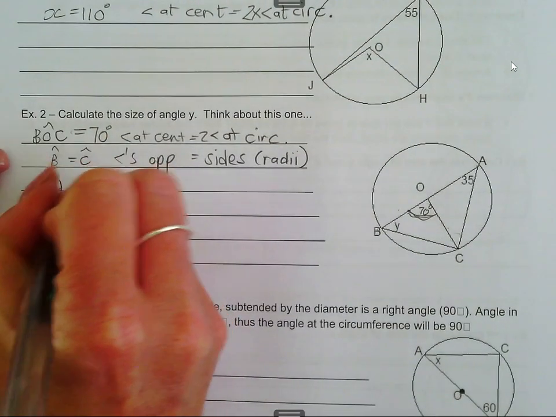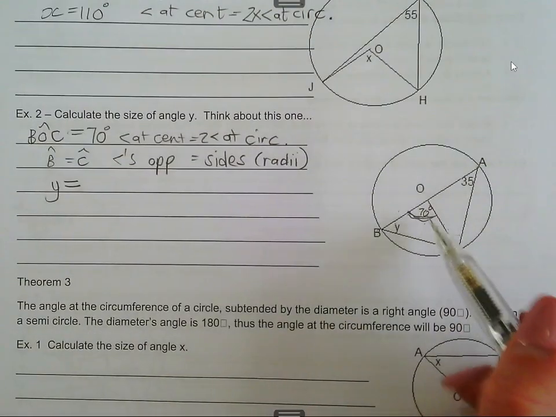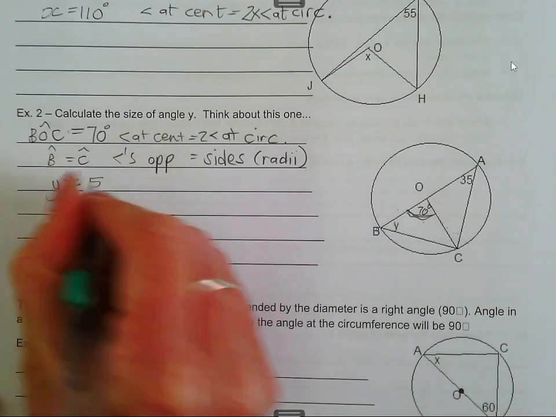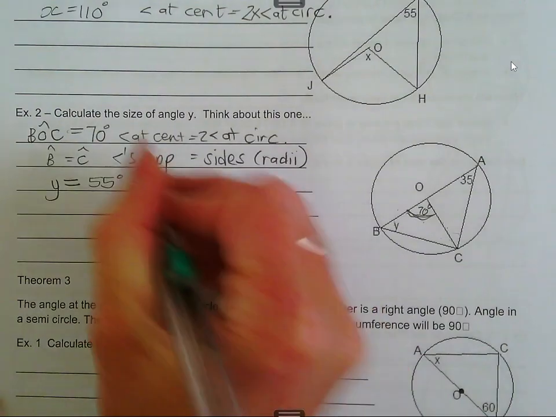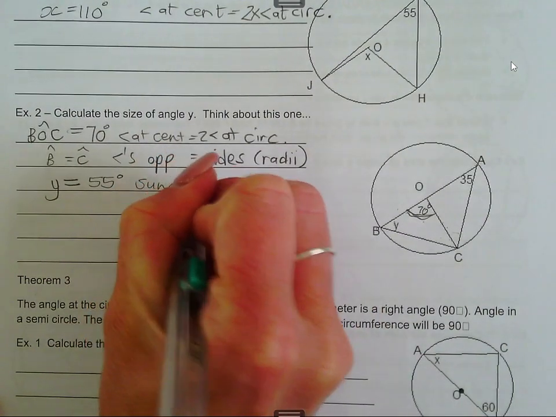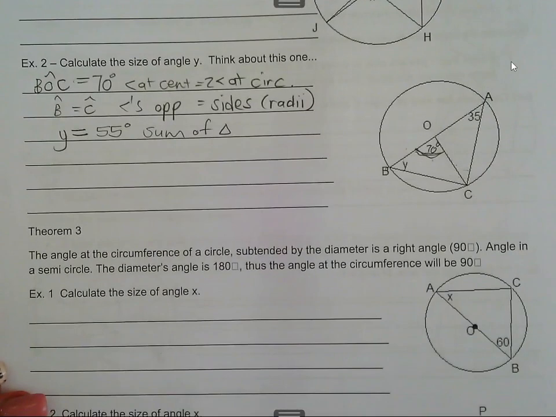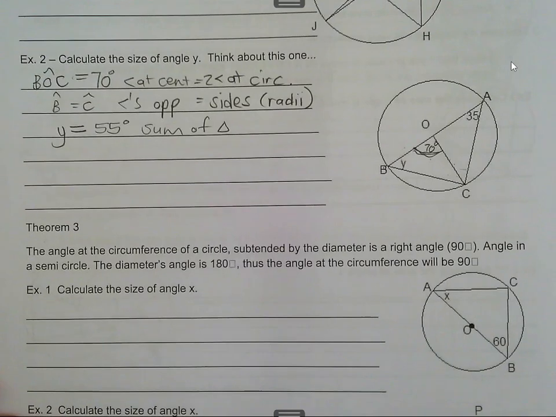And now, do you agree I can find the angle of y very easily? Because it's 180 minus 70, which is 110, divided by 2 is 55. And now you don't have to write all of that story. You can just give the answer and then say it's the sum of the angles of the triangle. Easy, right?